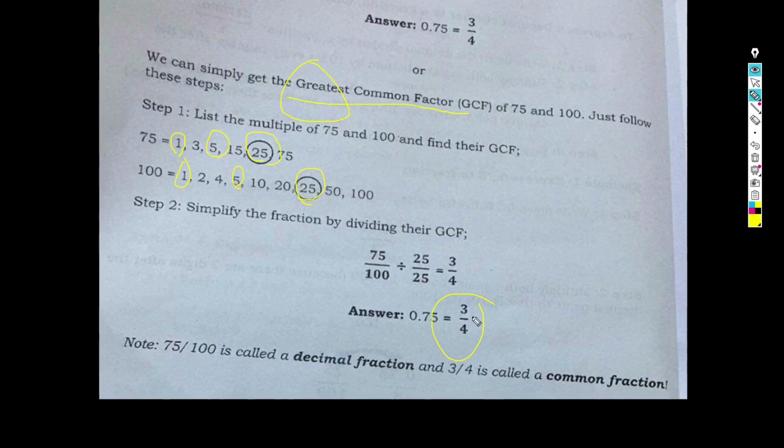Okay? 75 over 100 is called a decimal fraction, and 3/4 is called a common fraction. Okay. It is a decimal fraction because the bottom part is 1 and zeros. That's what it means. Okay. Let's go. Continue.